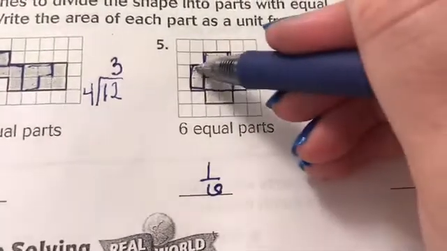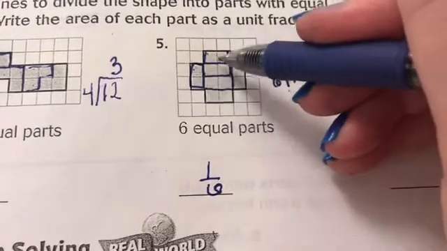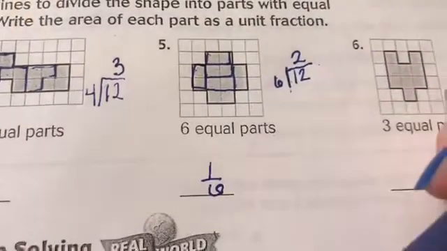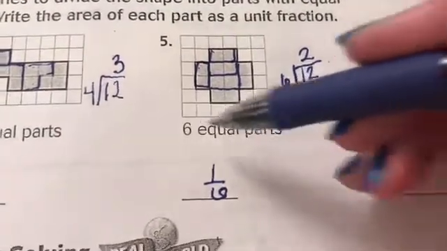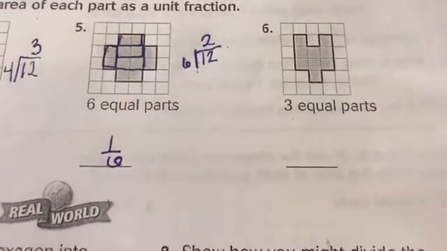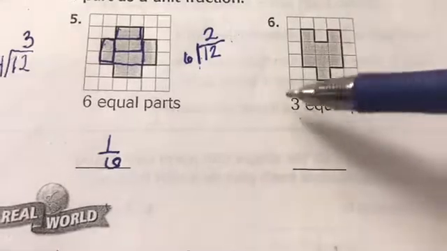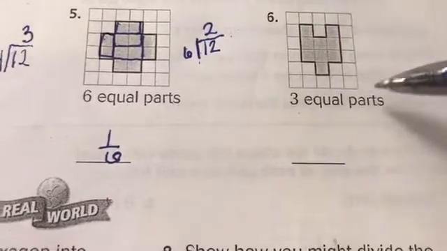Because I have 1 section here that makes up the 6, and 1 here, right? So I divide it into 6 equal parts. Number 6. Now we're going to divide this shape into 3 equal parts.